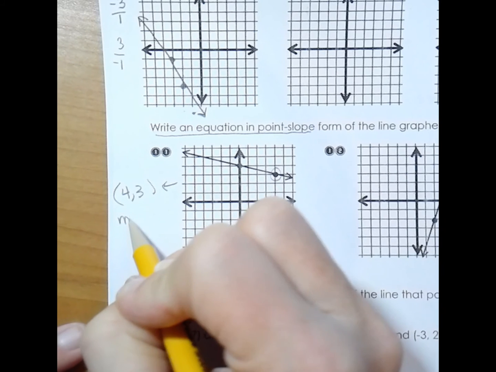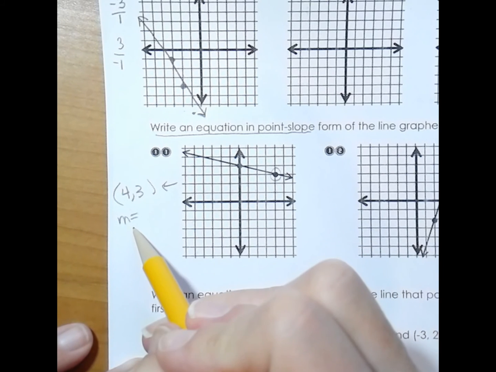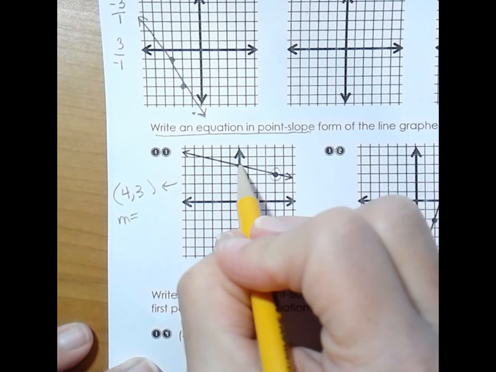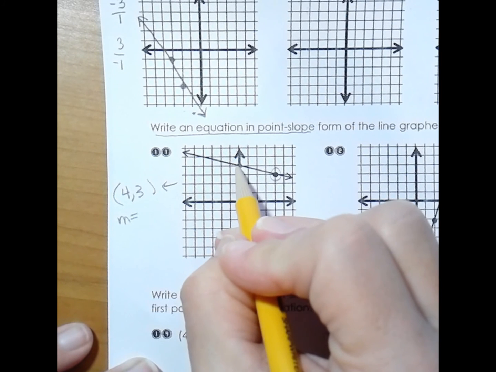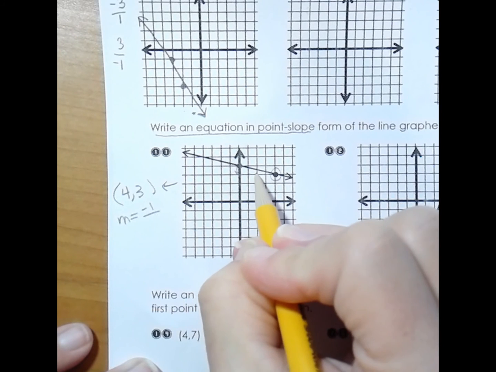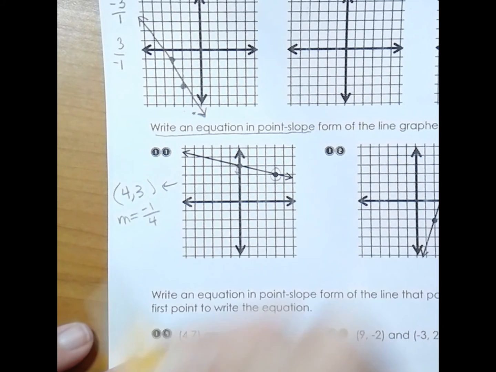And then remember, for point slope form, we need a point and we need a slope. So we have to figure out the slope of this line. I'm going to count from here to here. I would have to rise -1 and run 1, 2, 3, 4. So it looks like my slope is -1/4.